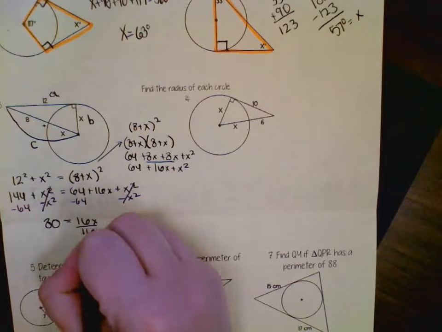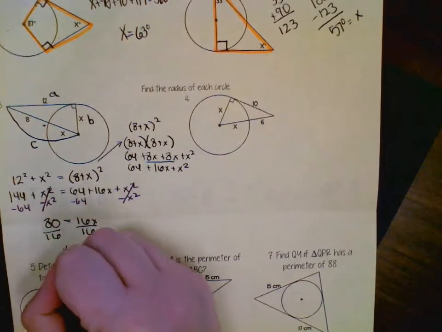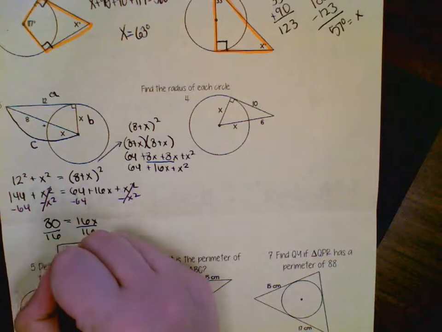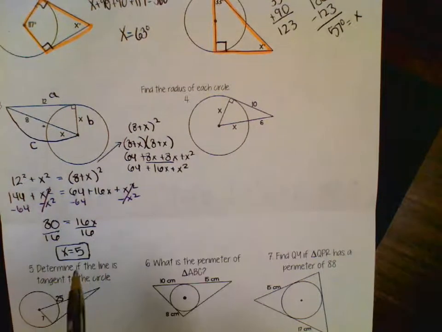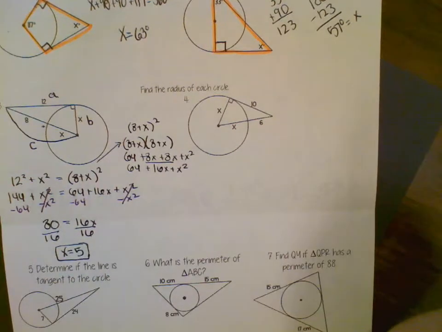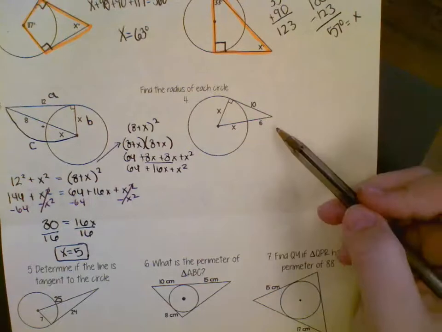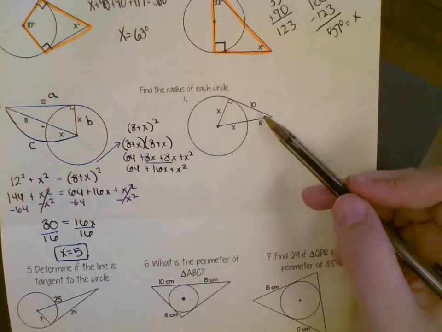We can divide by 16. So x is equal to 5. And that would be it. So the main idea behind these is using the Pythagorean theorem since it's a right triangle. So why don't you go ahead and pause your video and try example number 4.